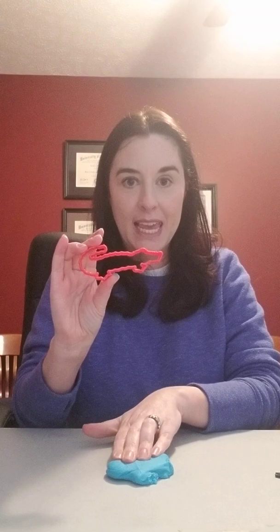Roll the Play-Doh. And then you can also talk about what your Play-Doh can do. So for example, if you have cookie cutters, you can cut out a shape with your Play-Doh with a cookie cutter. I have a little alligator here.